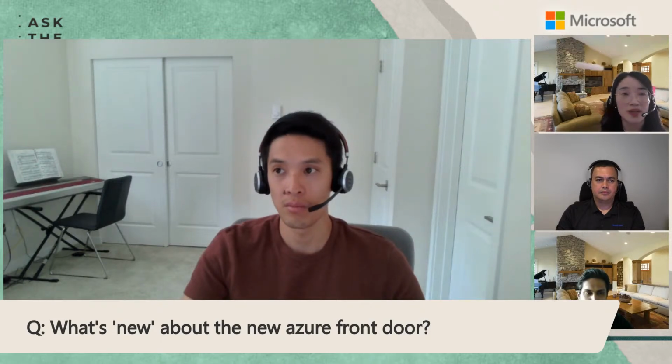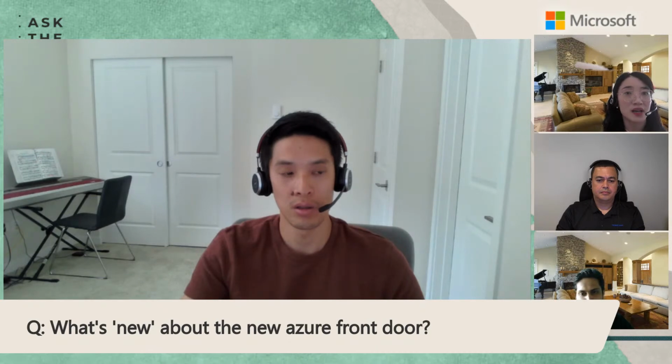First of all, we offer built-in reports, free of charge, giving you a single pane of glass for CDN usage and your security patterns. We also provide health probe logs, which help you monitor and better debug origin issues. There are also more log views and monitoring metrics with the new Front Door.